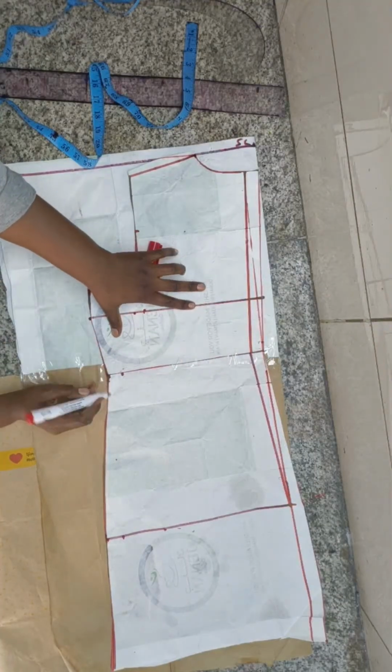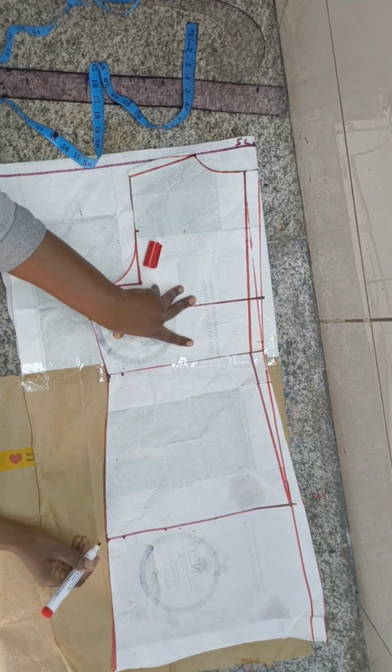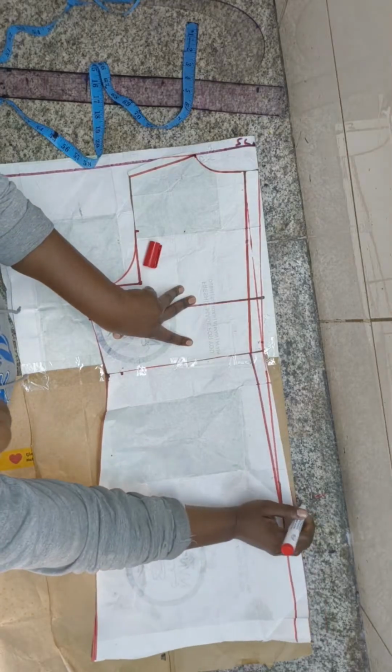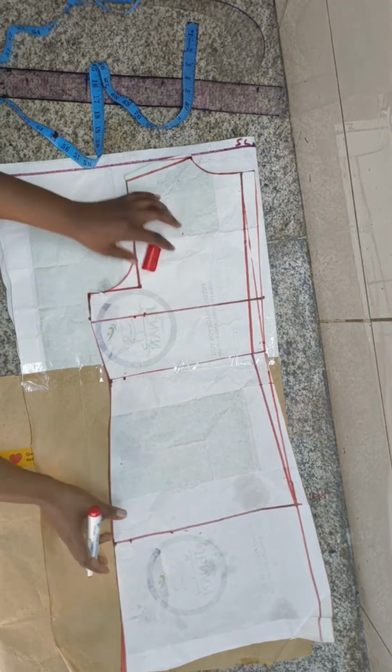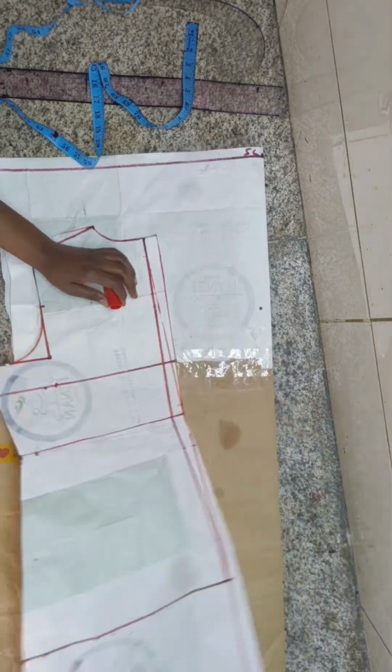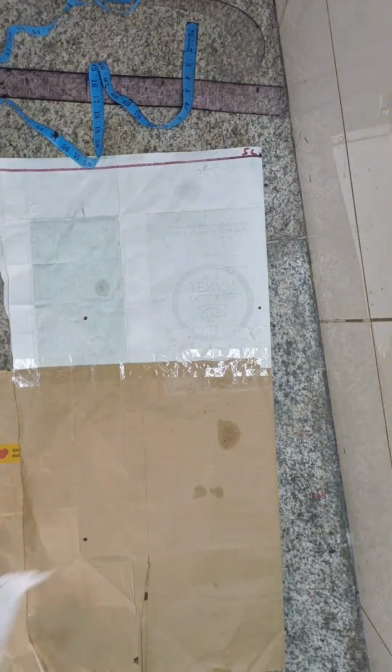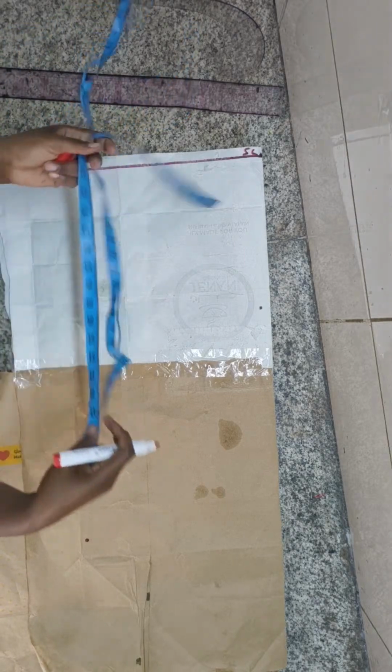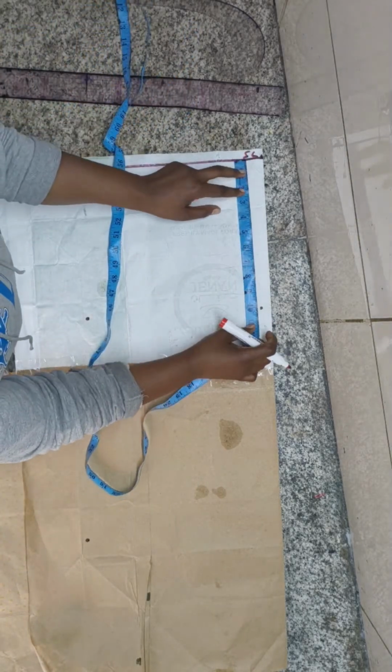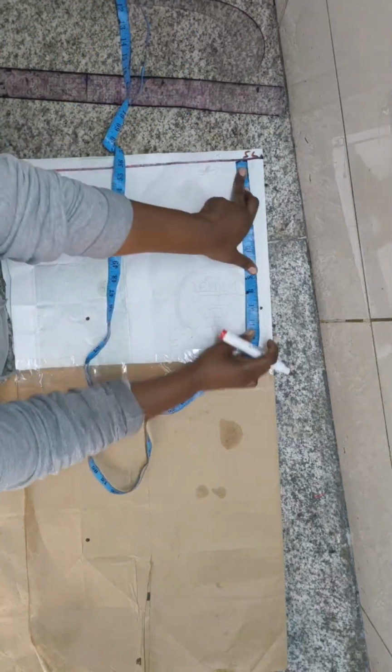I hope it's accurate. I don't mark the waist because the front waist and the back waist are different. Okay, so this is our bust line.